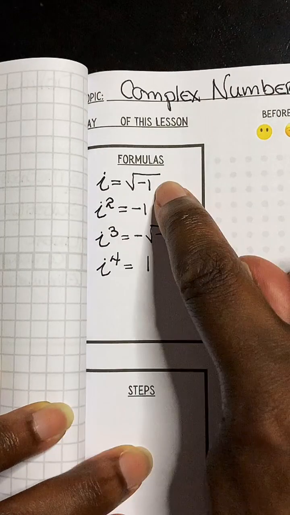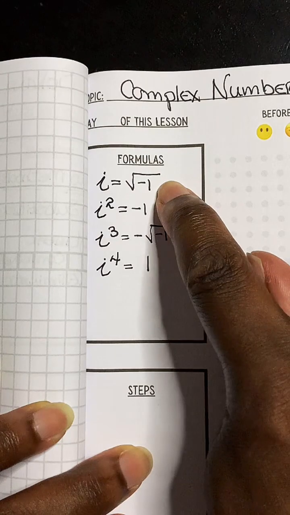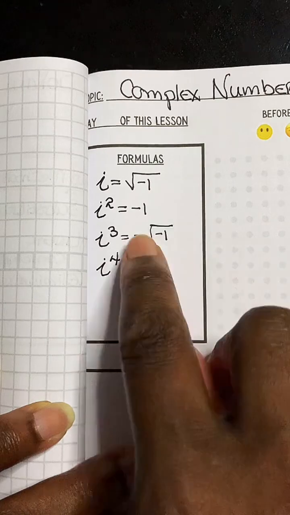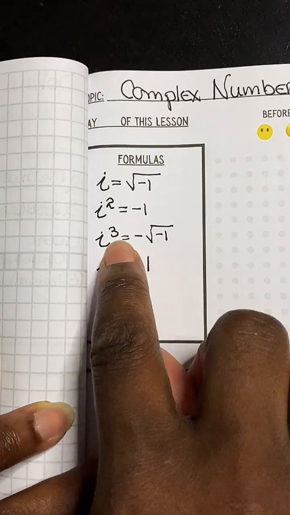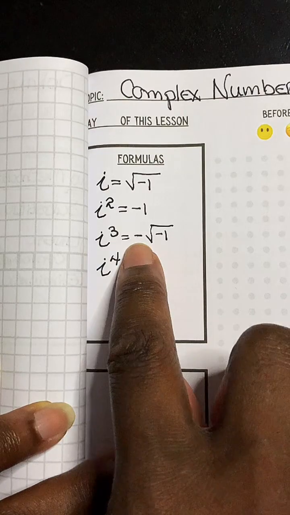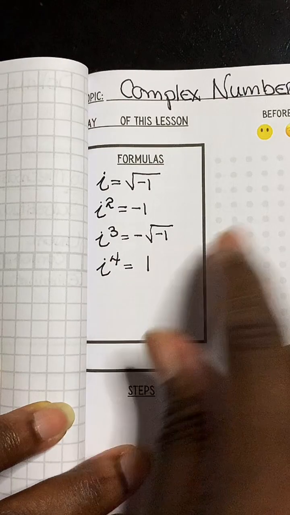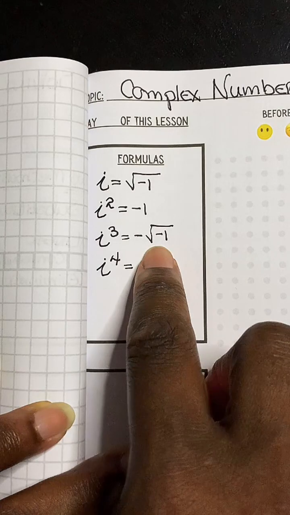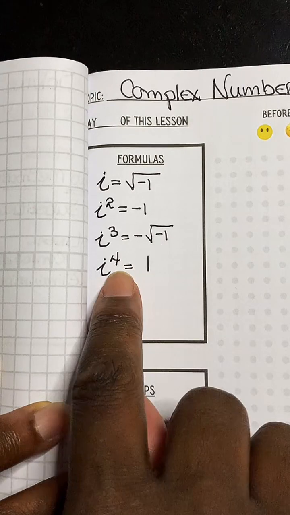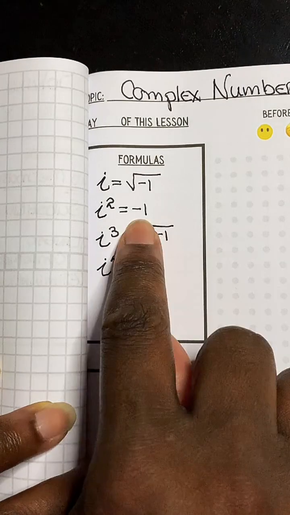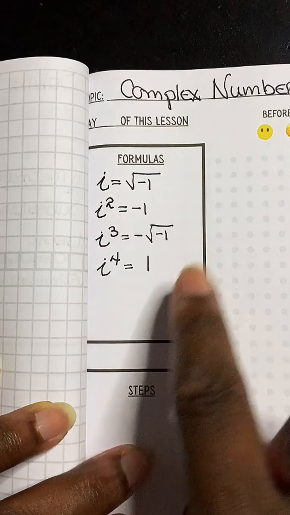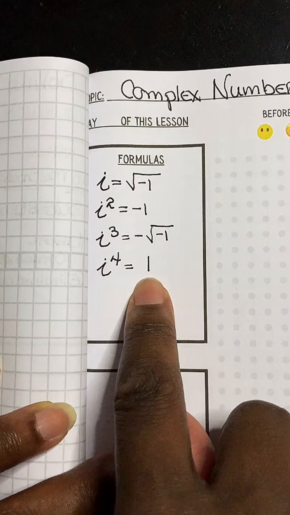If you square the square root of -1, the square and the square root will cancel each other, which will leave me with the -1. Now, if I have i cubed, that means I'm taking the negative of i, and we all said that i is the square root of -1. And then i to the 4th power is the same as me saying I'm going to square -1. So -1 times -1 gives me a +1.